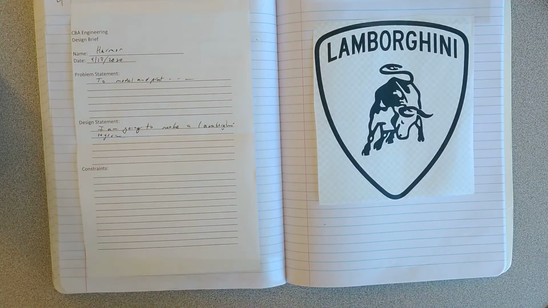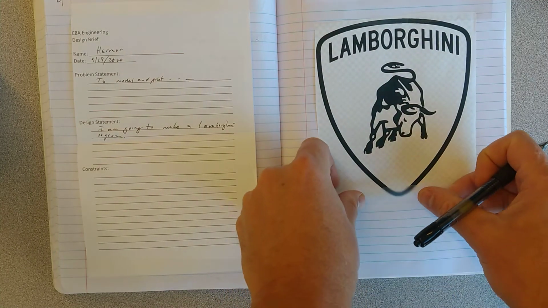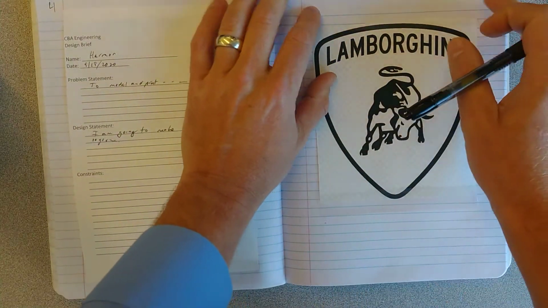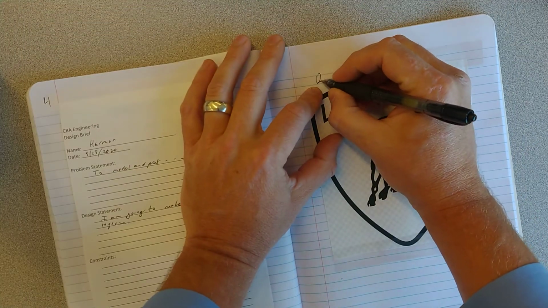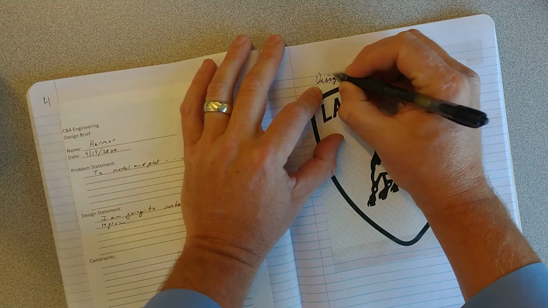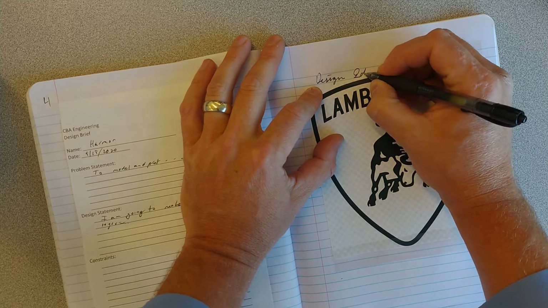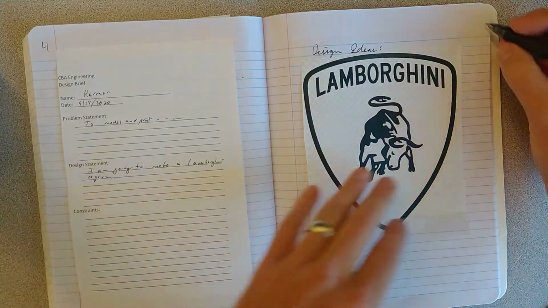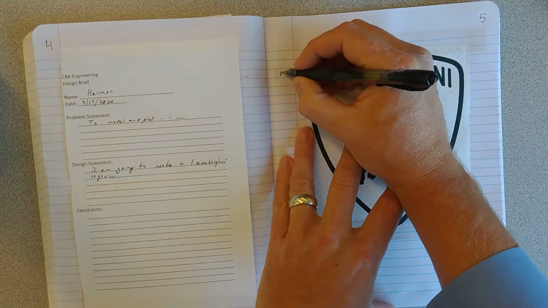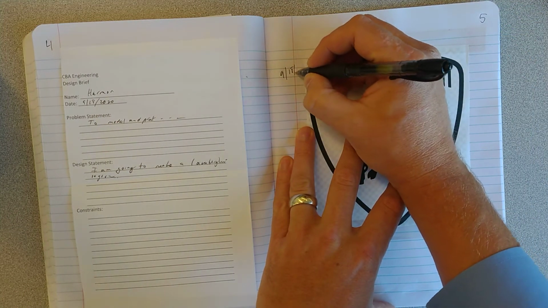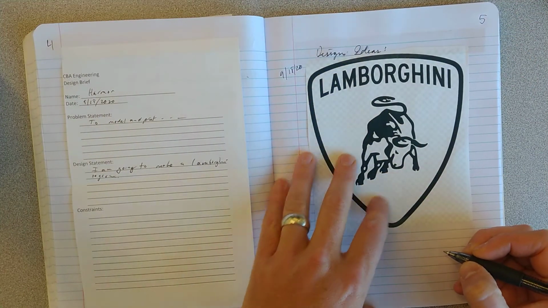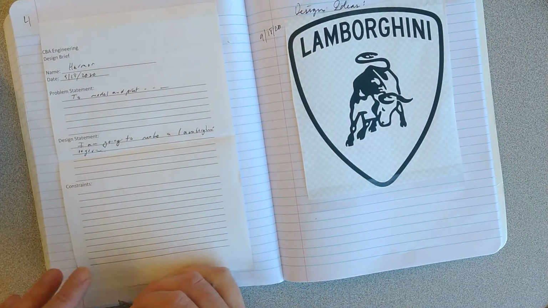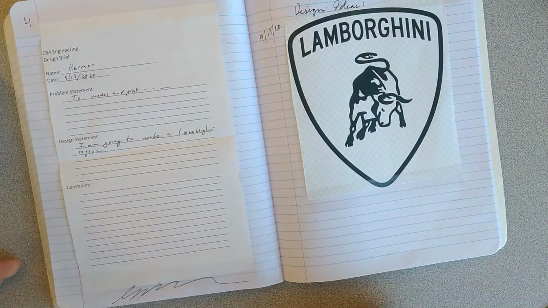You know, maybe I should have written first underneath the tape, but design ideas. You know, this is kind of your source work. Page number, date, 9/18/20. All right. This one, got to sign the bottom of the page. We finished that page. It's done.